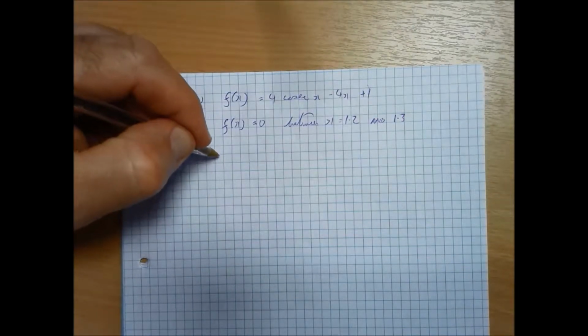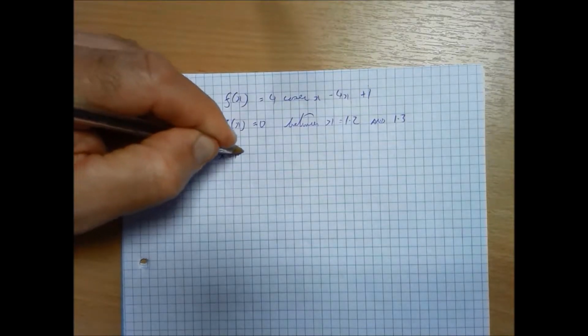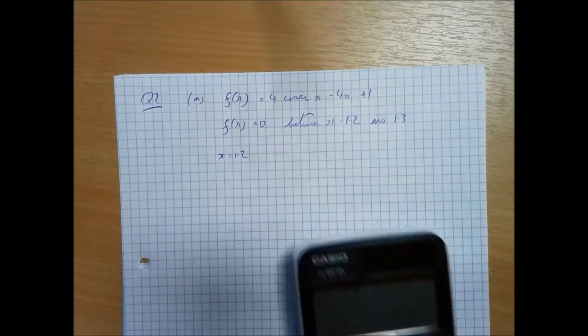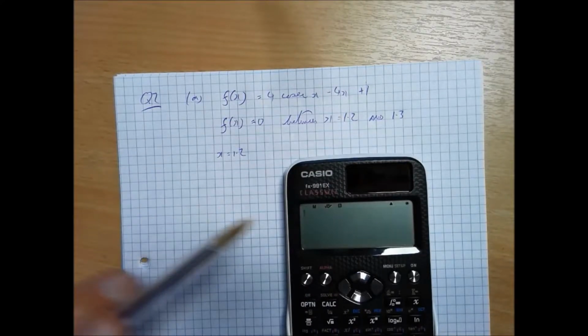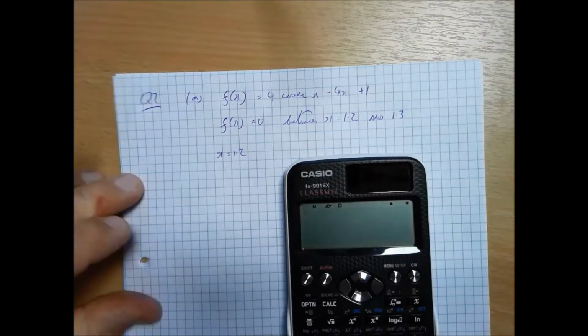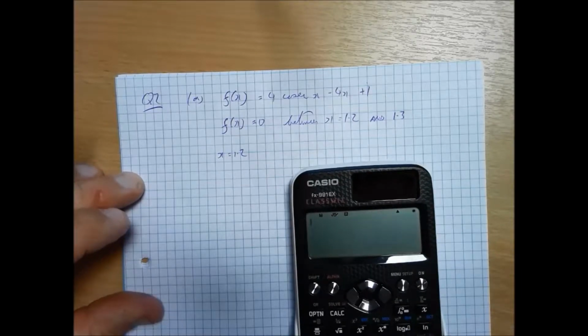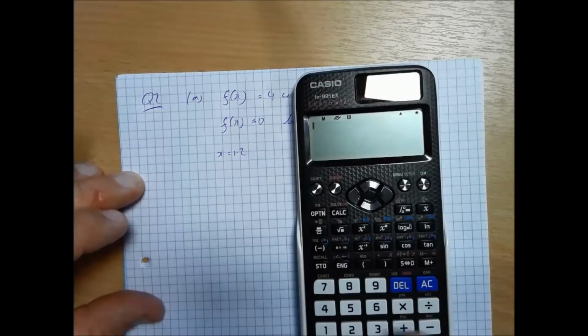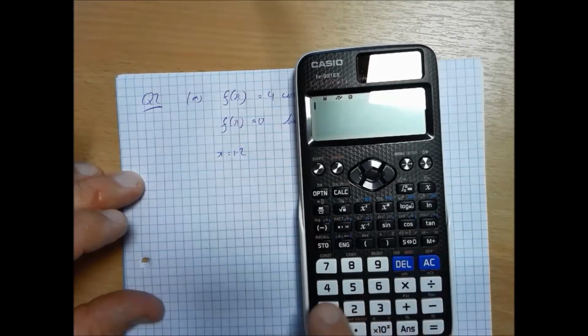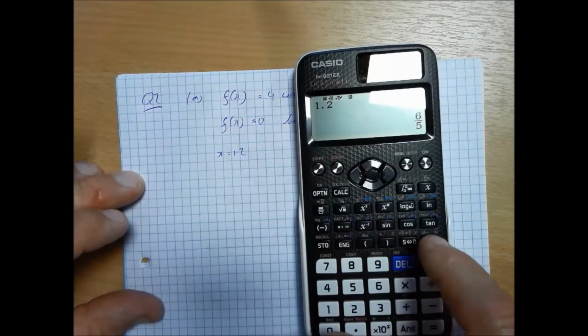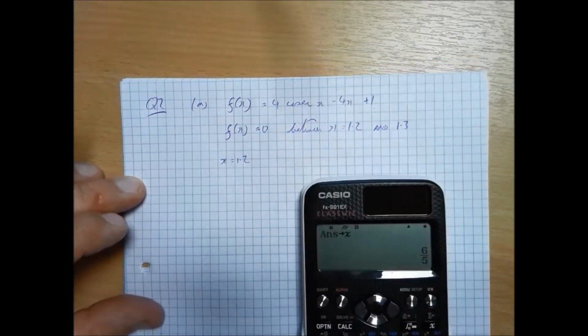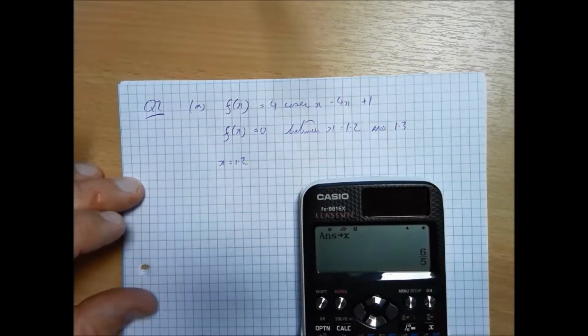Okay, so let's consider x equals 1.2. First thing, calculator, make sure it's set up correctly. It's in radians. Oh, that's good. I'm going to put in x equals 1.2. So x is now being defined as 1.2.